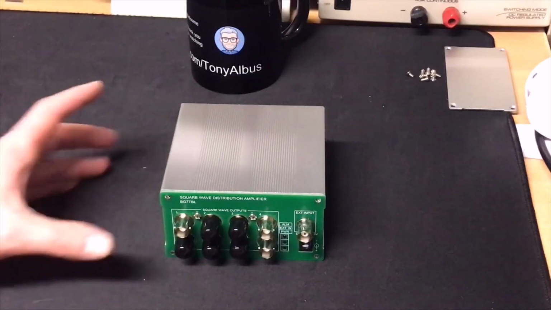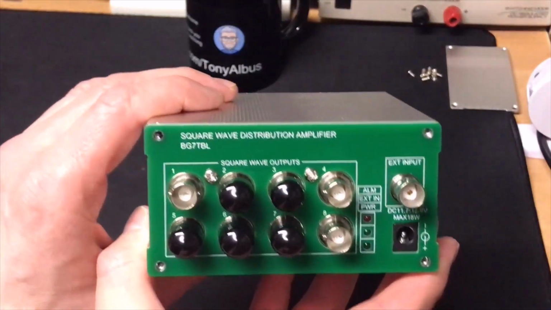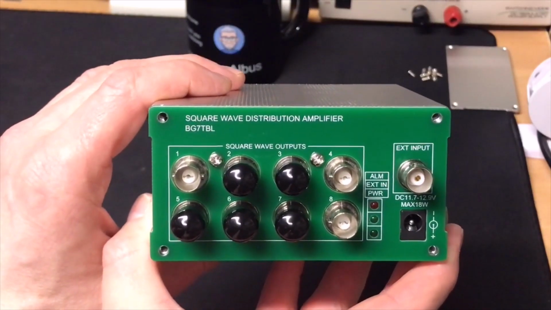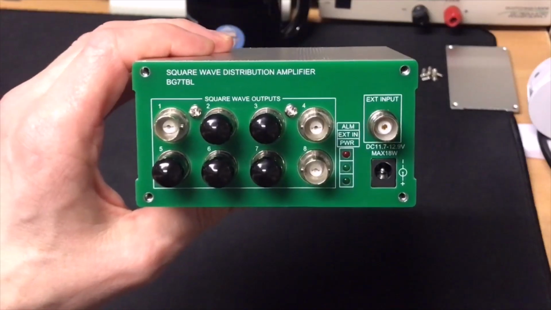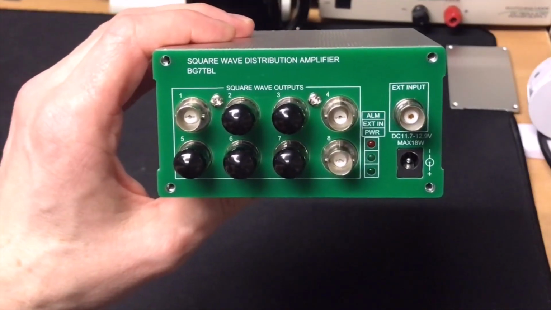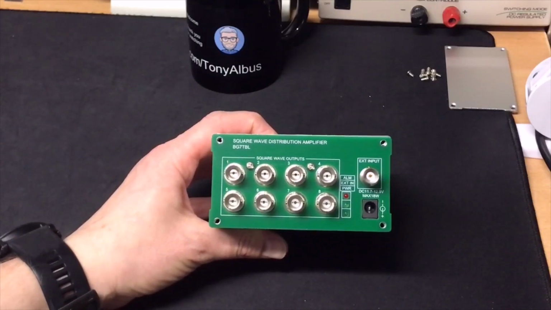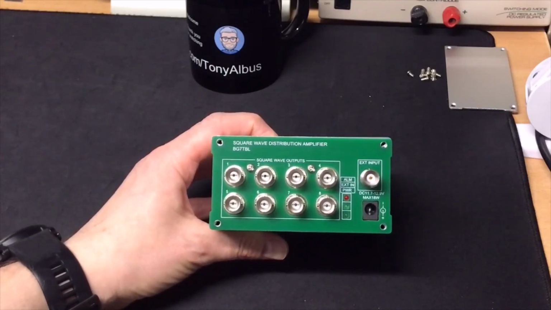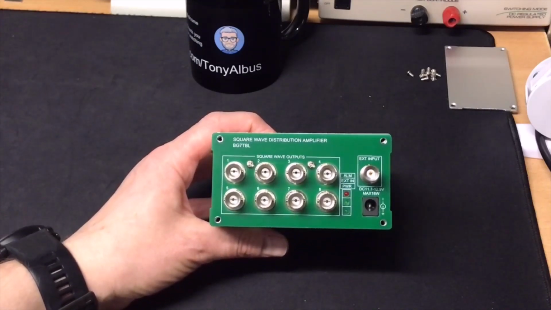So here we have one. They are very popular. As you see, it says square wave distribution amplifier, and this distributes a 50 ohm impedance signal. You also have this one in 2 versions, one that also has an internal oscillator of 10 megahertz, but this is the cheaper model.